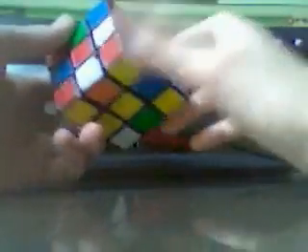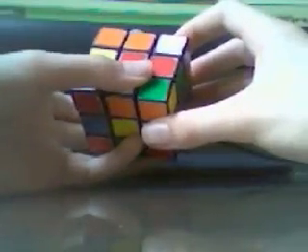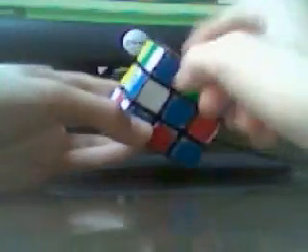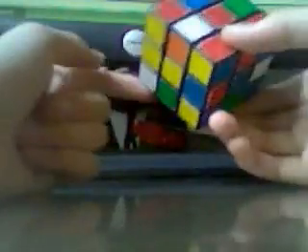Now, it was 7, 3, 8, now this one has to go back in 3, 7, it was 7, 3, 8, 3. I think I messed up. I was thinking a little too hard. No, I did it right. Alright, now this is back solved again, but you still have some incorrect pieces.